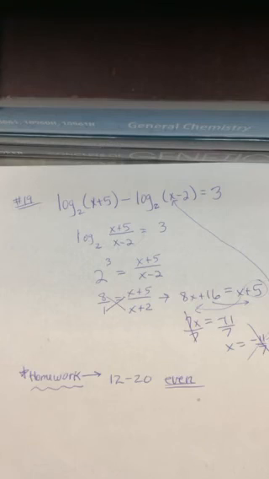Okay? Great job. Tomorrow we're going to actually show you an application for all of these exponential and logarithmic equations with what's called growth and decay formulas. And it's actually putting this stuff that we're learning to good use in the real world.